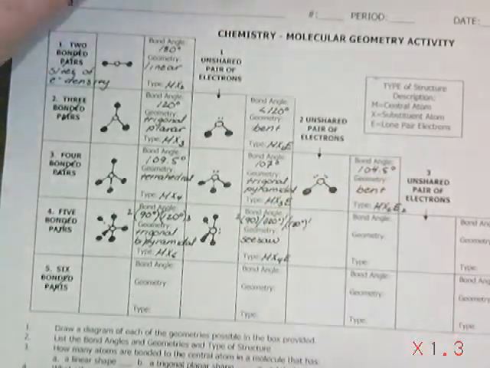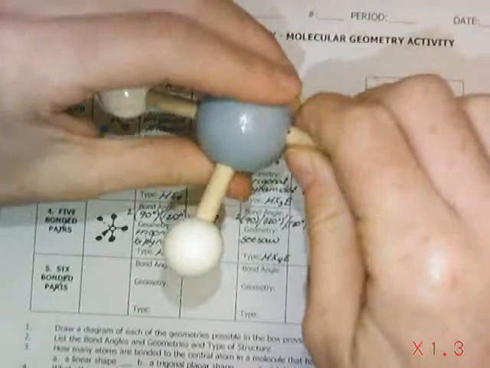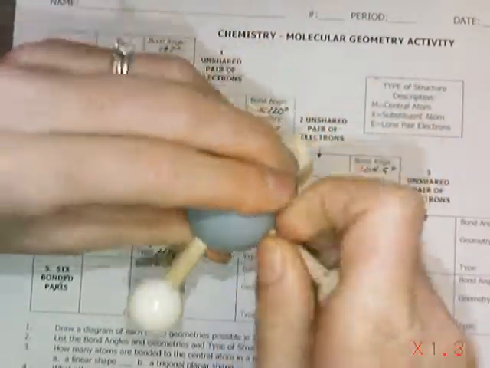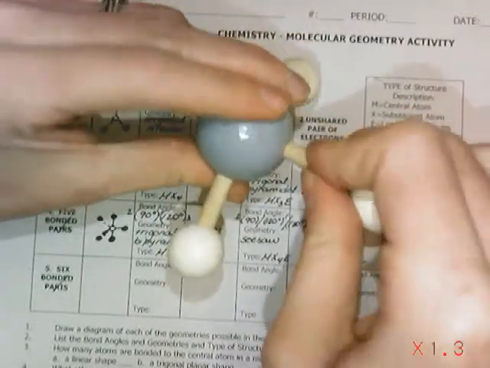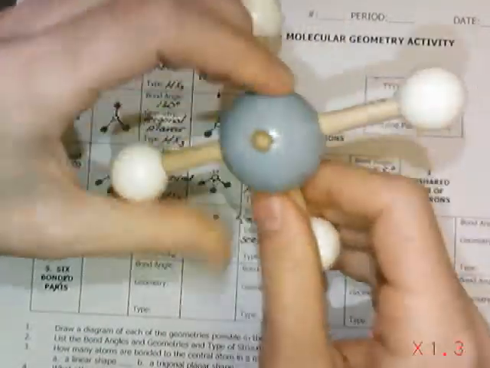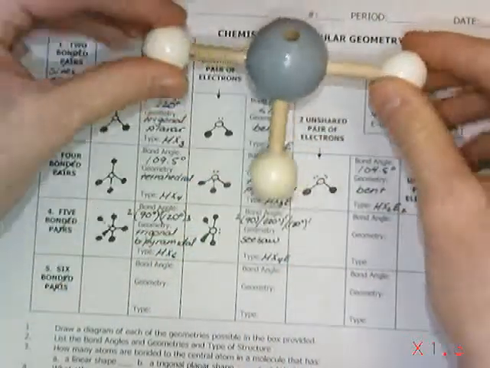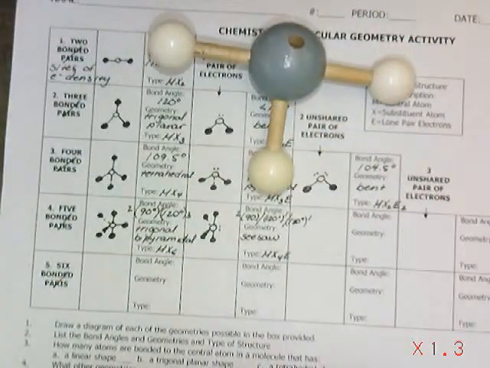Okay, let's remove another. Oops, if I can get it off. There we go. Okay. This is called a T-shaped structure for obvious reasons.